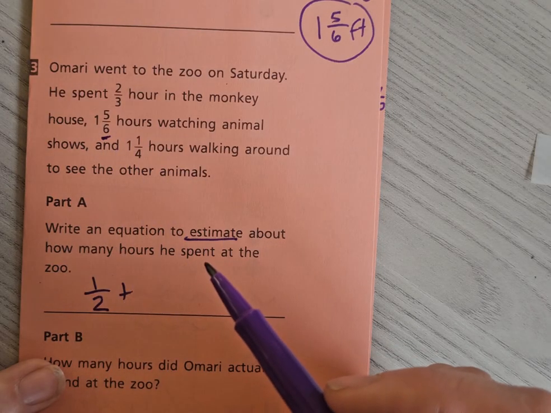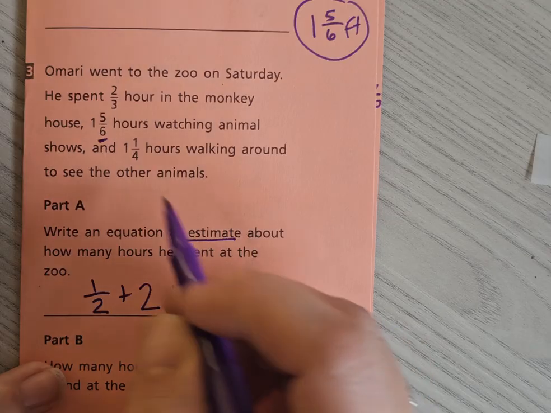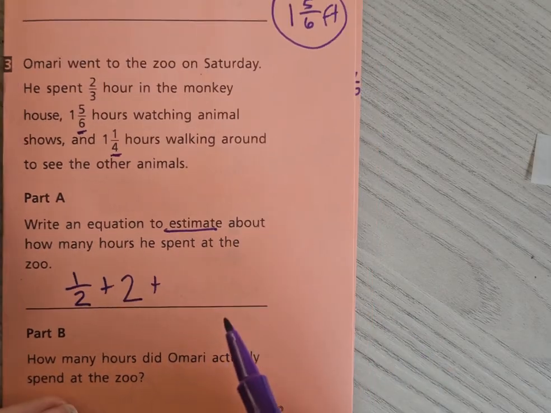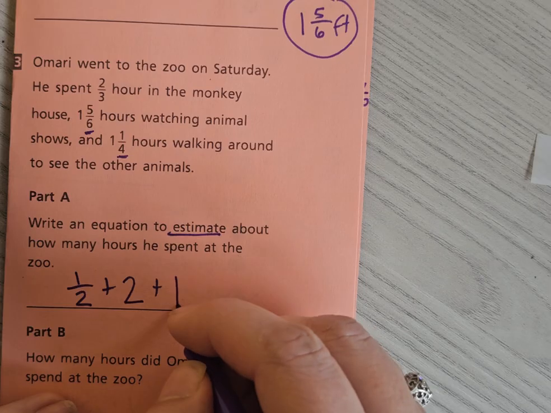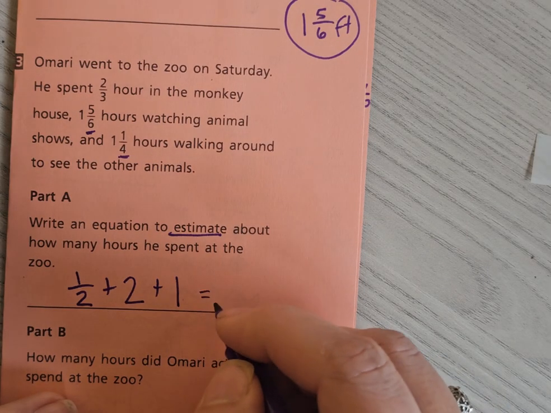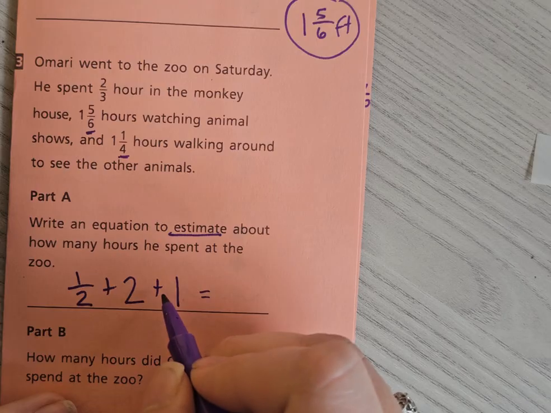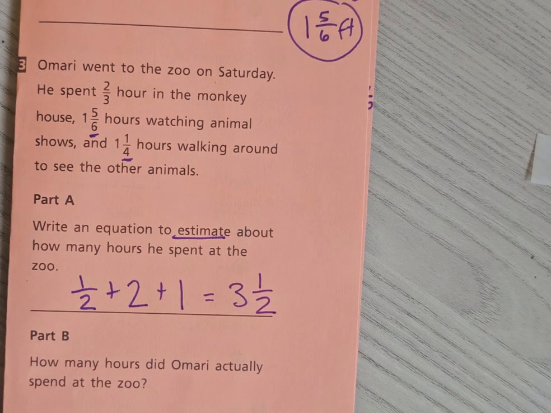Okay, hopefully it benchmarks to 1. 1 plus 1 is 2. And 1 and 1/4. That 1/4 is going to benchmark to 0. So 1 plus 0 is 1. So our estimate, 1/2 plus 2 plus 1, is about 3 1/2.